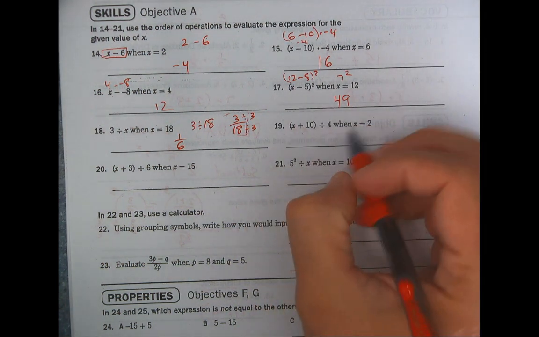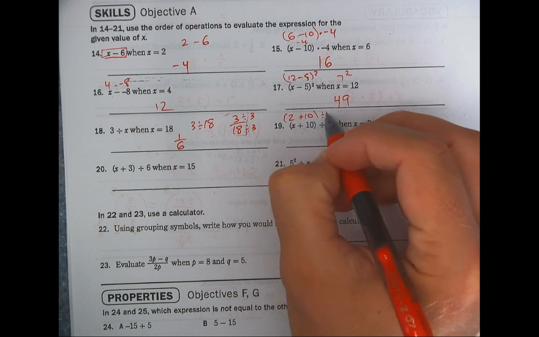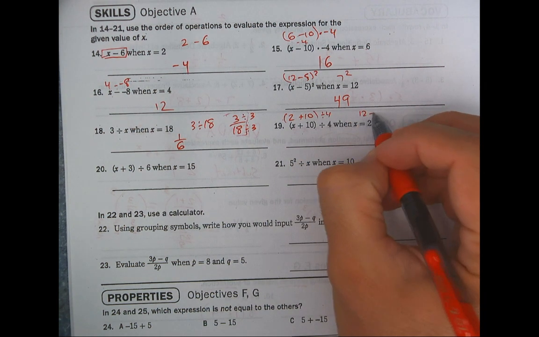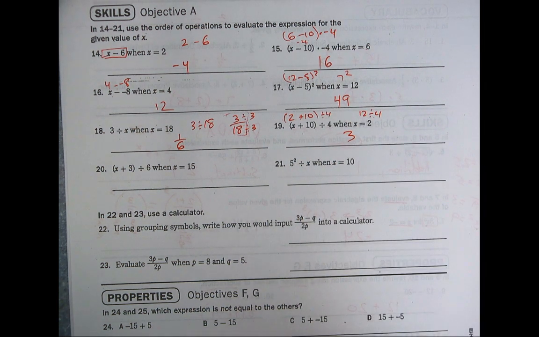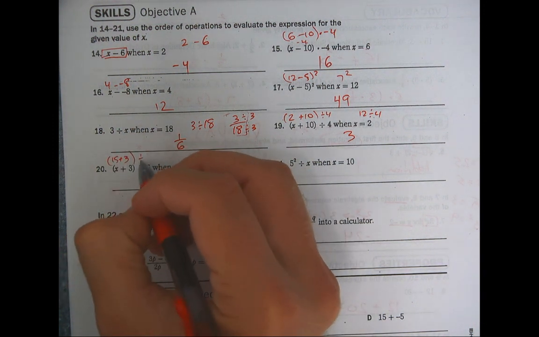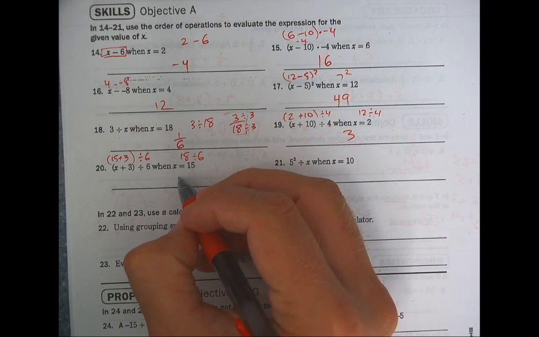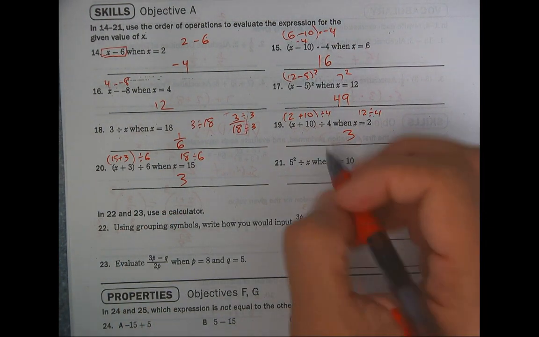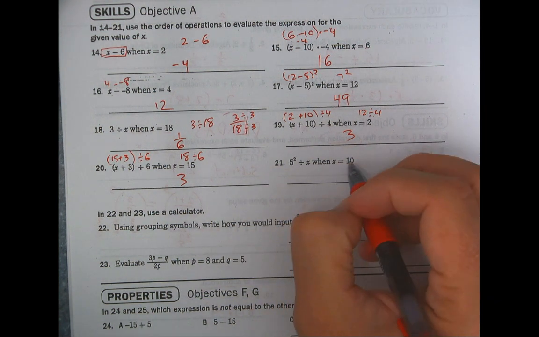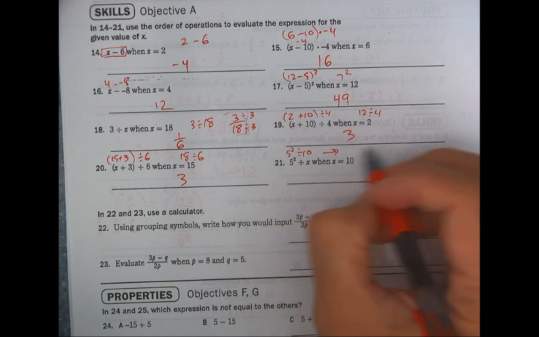All right, number 19, plug in 2. So we're going to end up with 12 divided by 4. So that's 3. Plug in 15. 15 plus 3 first in parentheses. So that's 18. And then divide by 6. So that's 3. 21. Dividing by 10. So it's 5 squared divided by 10. 5 squared is 25.